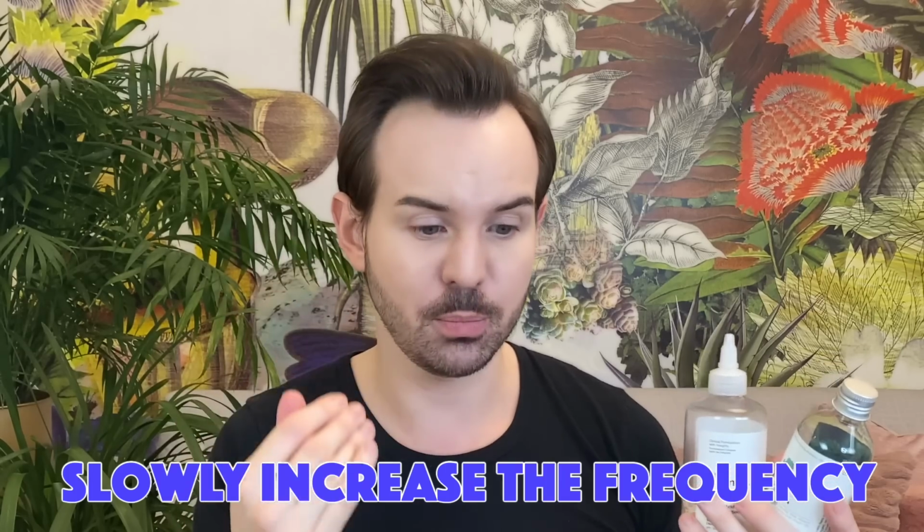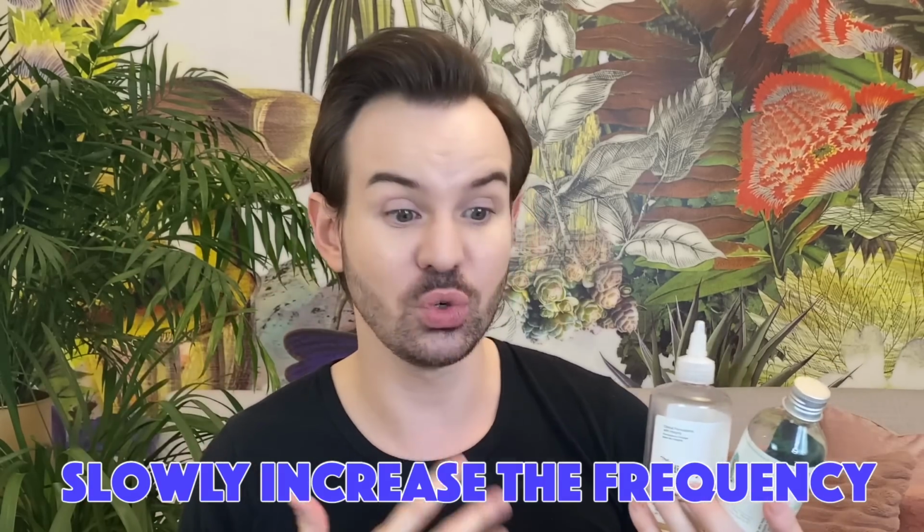What I really enjoy about this one is the low concentration. So if you have more dry skin, more sensitive skin, try maybe twice per week in the evening, like every Wednesday, every Sunday. Don't do Wednesday and Thursday in a row. And slowly you are going to build up the frequency to 3 days per week, to 4 days per week, to even every single evening if you can tolerate it.